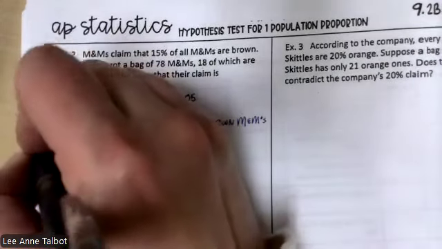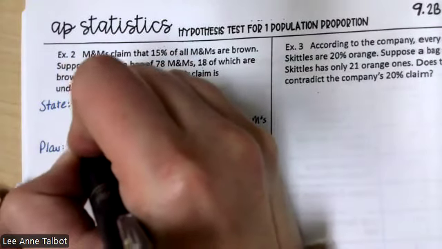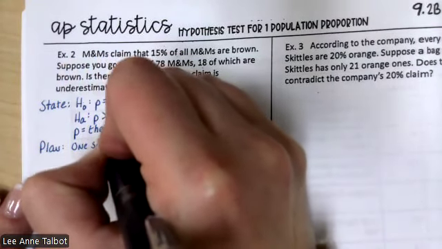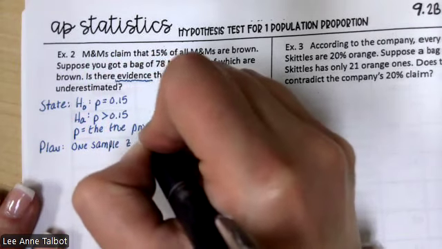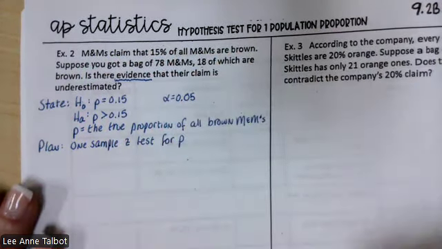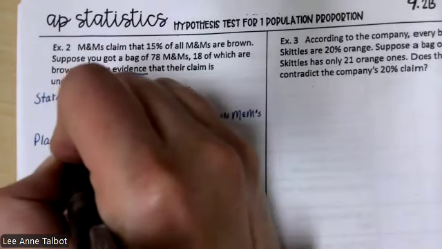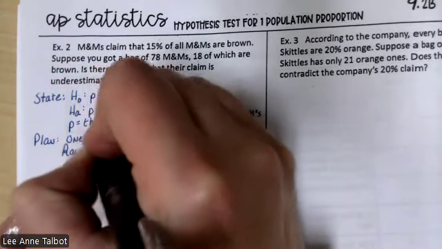All right, so then we have the plan. One sample z test for p. Random.